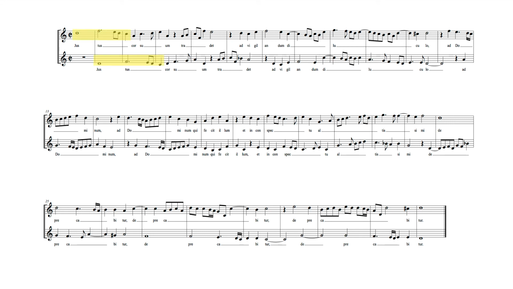Until here, for example, the lower part copies exactly the upper part's melody and rhythm. After the C, however, although a quarter note is still used in the lower part, instead of copying the upper part's A, the lower part sings D. In other words, in a rhythmic canon, the rhythm of both parts is identical, but the notes may vary.